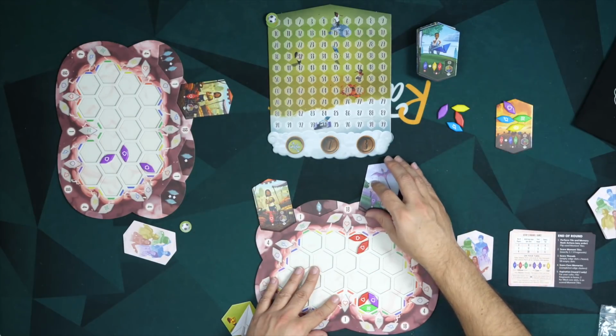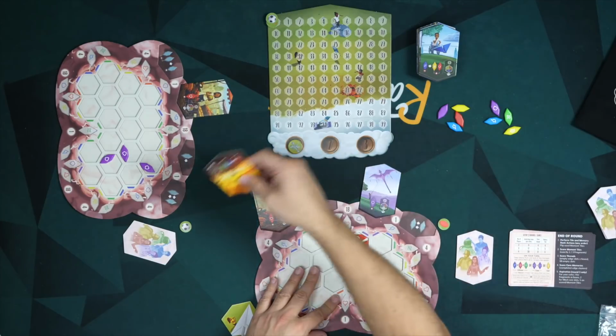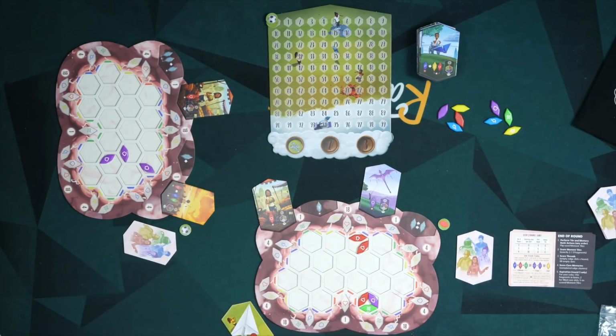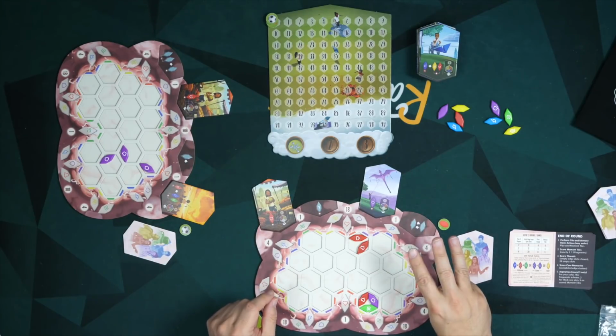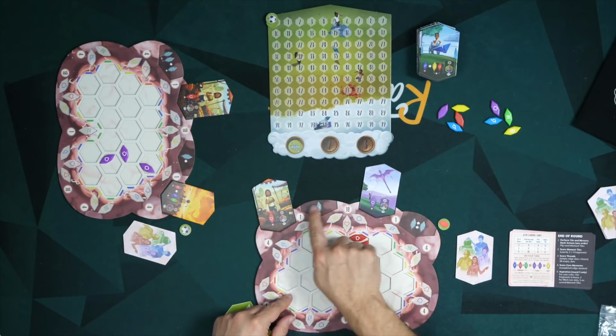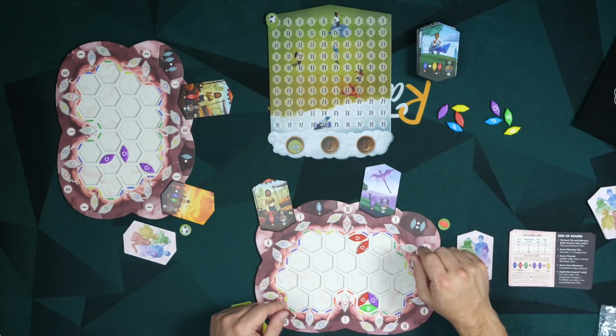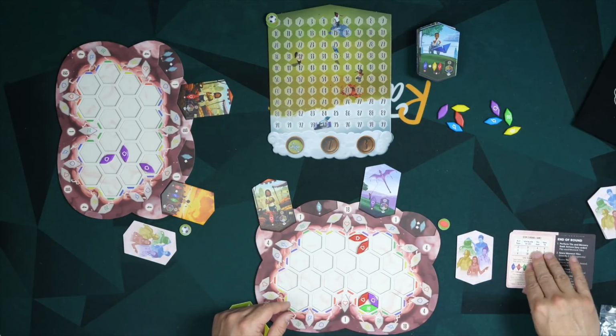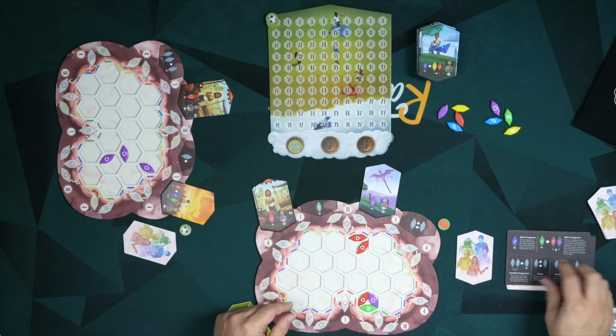Maybe I ended up with this one, and they ended up with this one. All right? So there we go. It'll look something like that. Once that's done, then we do the reflect step, the third step. And in that one, we are going to trigger these abilities if we want to, in whatever order we want to, okay? And they are going to allow you, here's the guide for that.